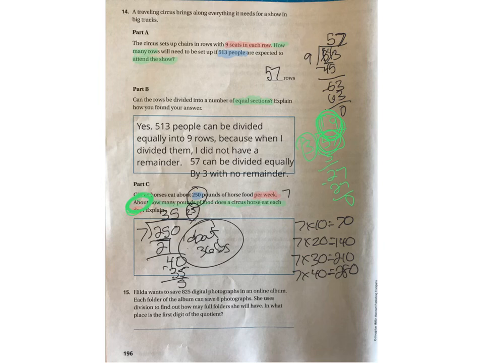So now I ask you, where is 250? What is it in between? Well, it's in between 210 and 280. But where is it closer to? So if I pull up a number line here, I have 250, 240, 230, 220, 210, and I have 60, 70, 80.